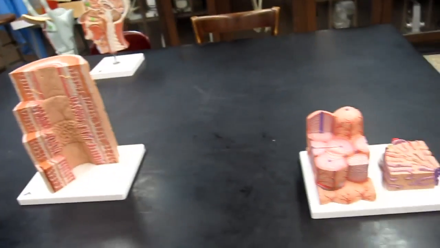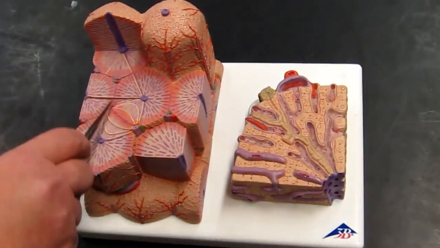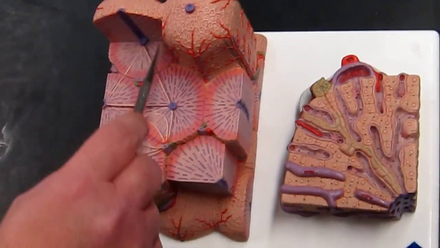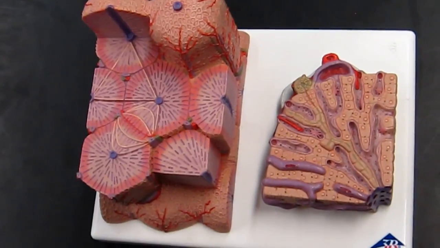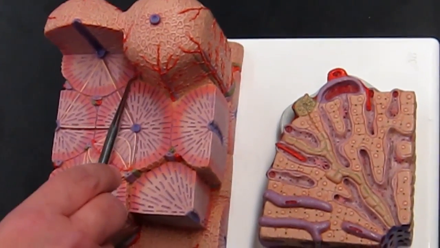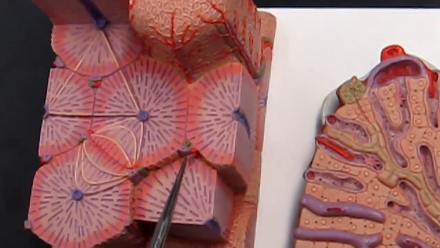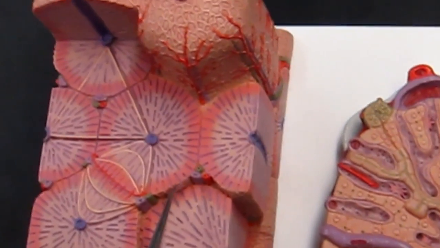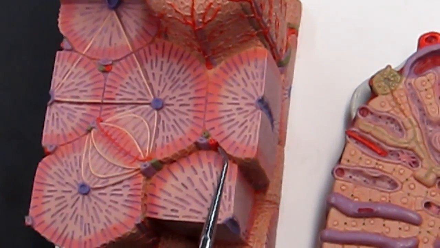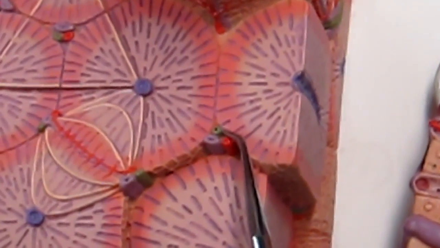Now we're going to move to the histology of the liver, and each of these hexagonal structures, you can see one here very nicely, is a liver lobule. At the corners of the liver lobule we have a portal triad, and each portal triad is going to contain 3 vessels, a branch of the hepatic portal vein, a branch of the hepatic artery, and the green is a bile duct.